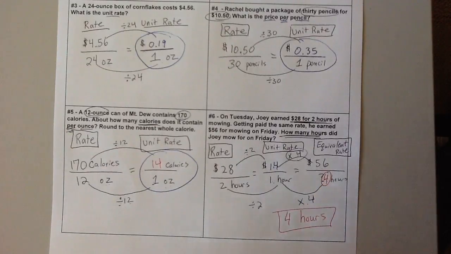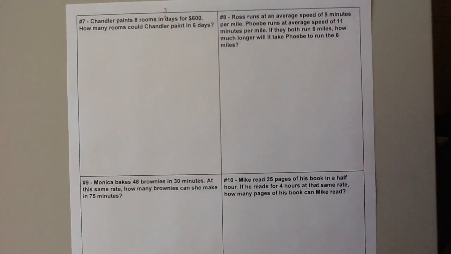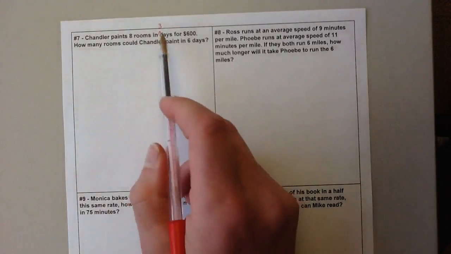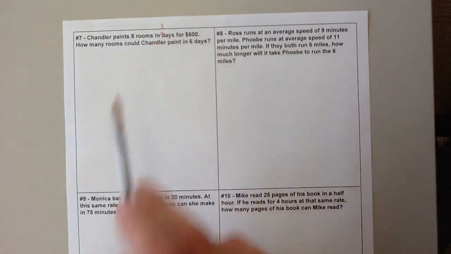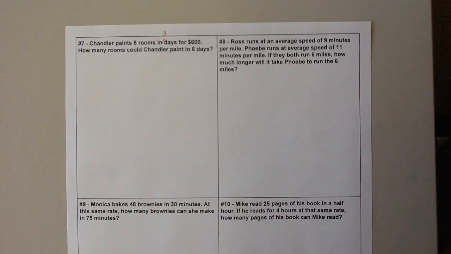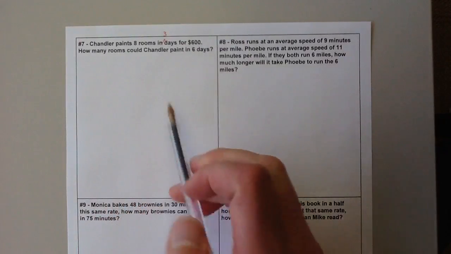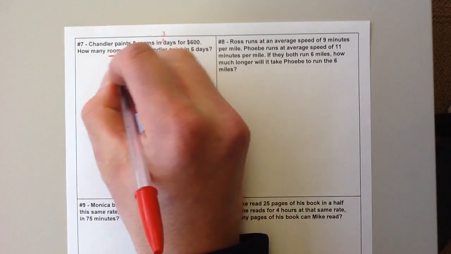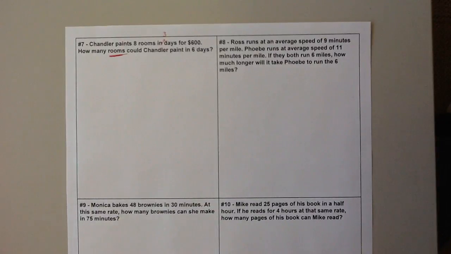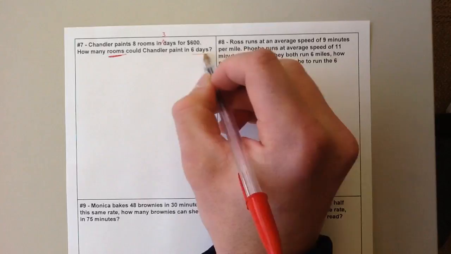All right, let's go on to number 7. Number 7. It says Chandler paints 8 rooms in 3 days for $600. How many rooms could Chandler paint in 6 days? Okay, so here you got to figure out what information should I use from the information given to me. It says how many rooms could he paint in 6 days? So I want the number of rooms. My answer should be so many rooms.